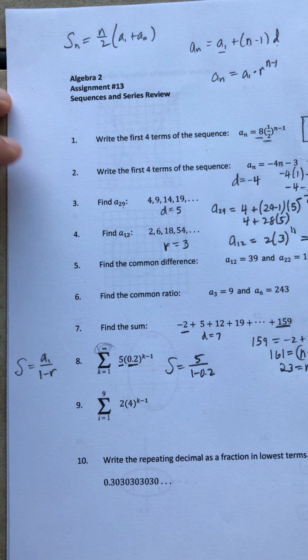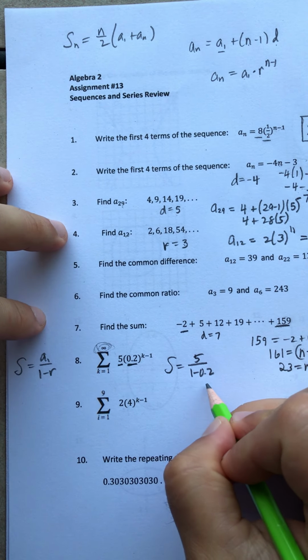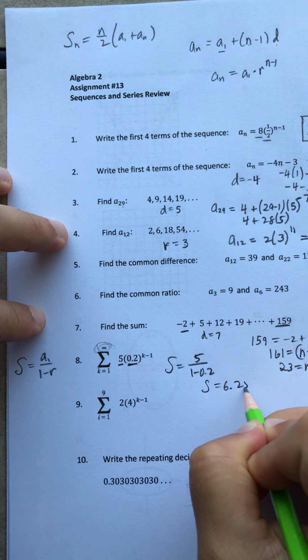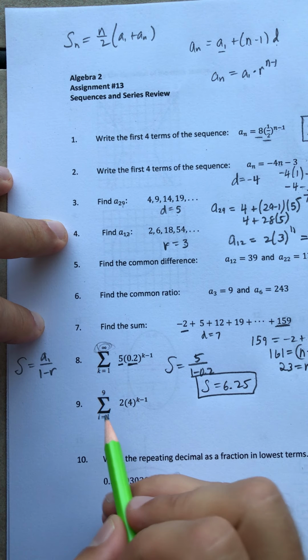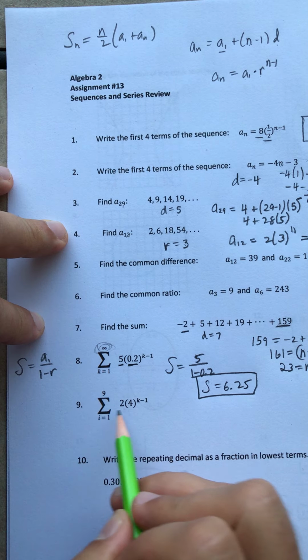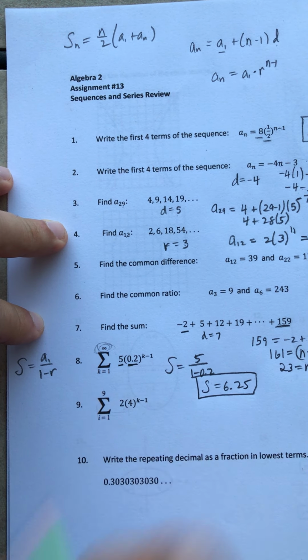So that's 5 divided by 0.8, which is 6.25. 6.25 is the sum of this infinite geometric series. Next, I want to find the sum of another geometric series. This is geometric. I'm adding 9 numbers together.